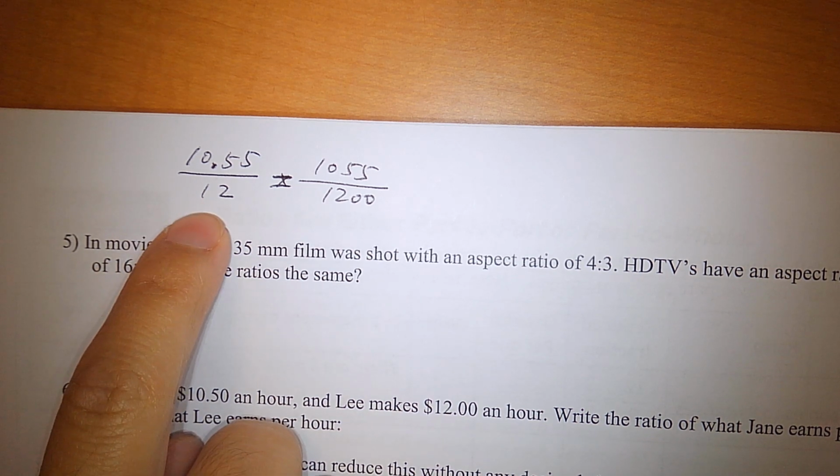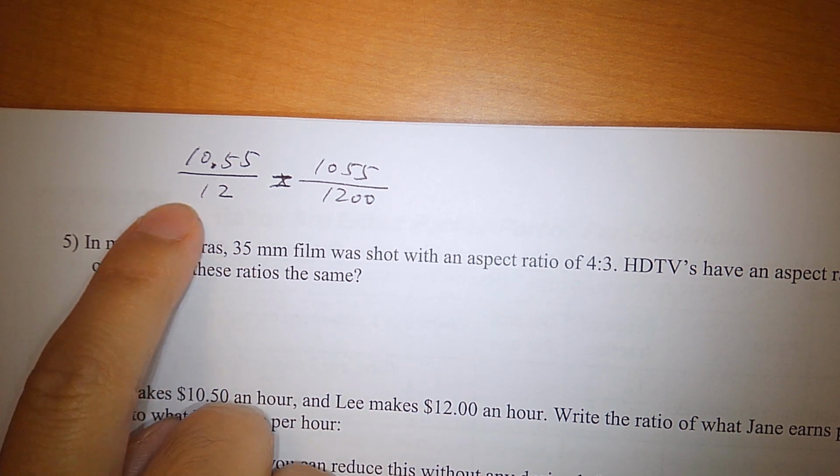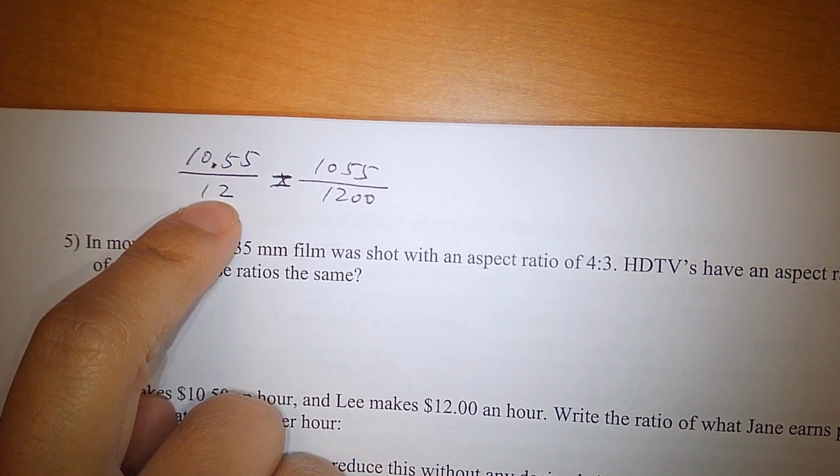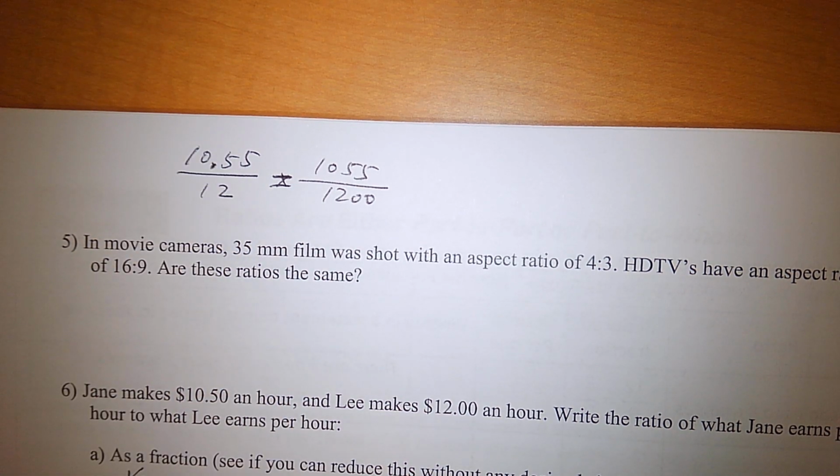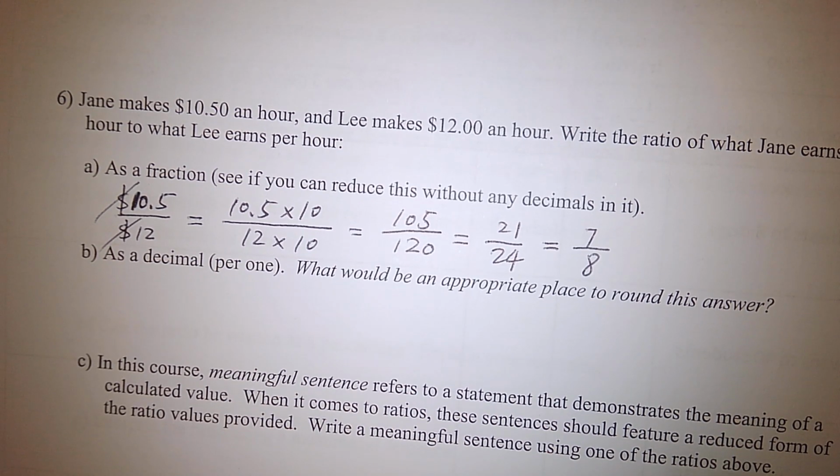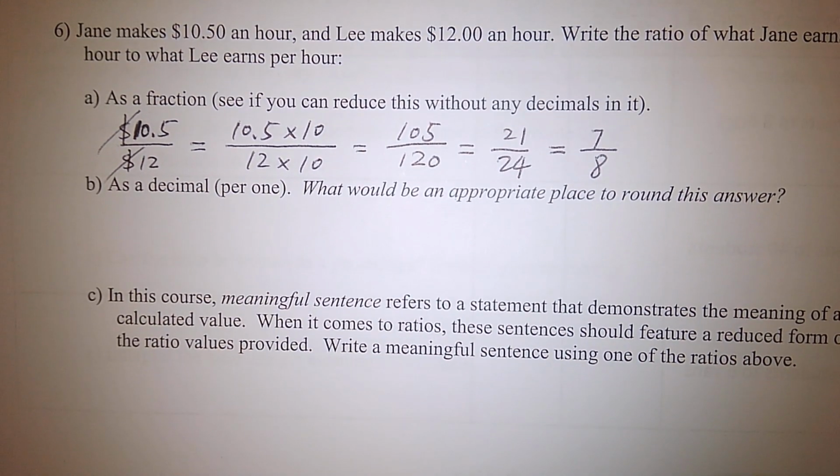So it really depends. This one we multiply by 10. This one you have to multiply by 100 from both top and bottom. Very good question. Any other questions? Okay, question B.